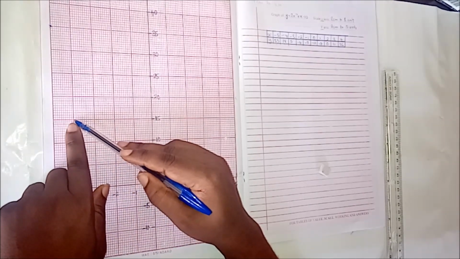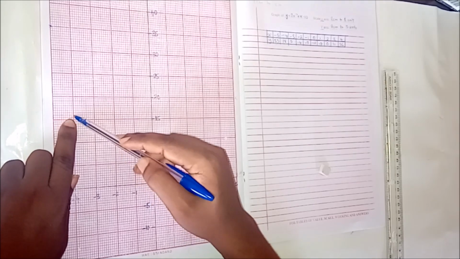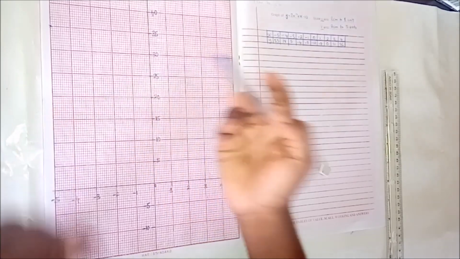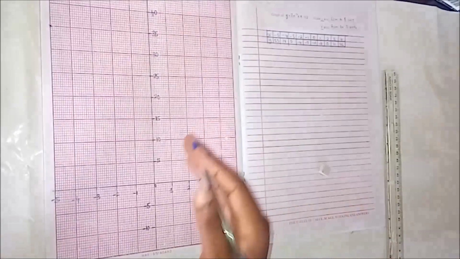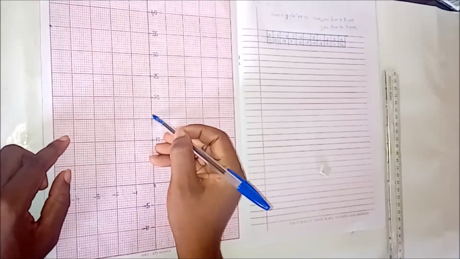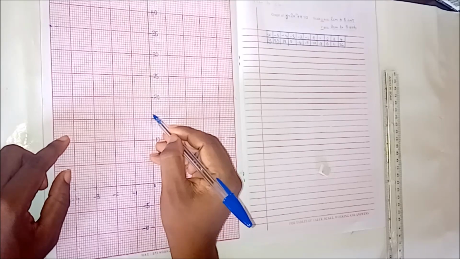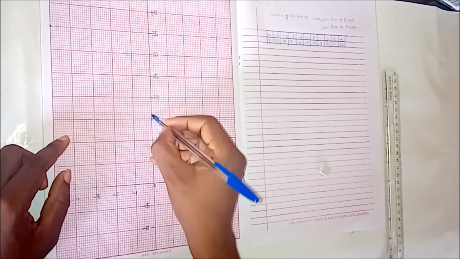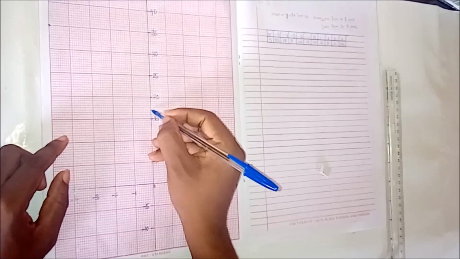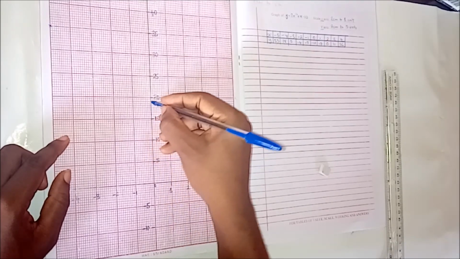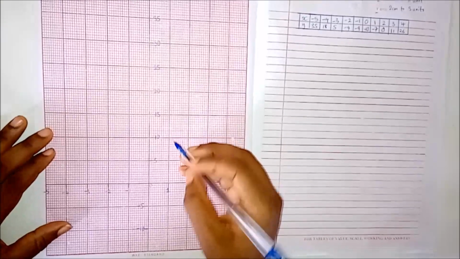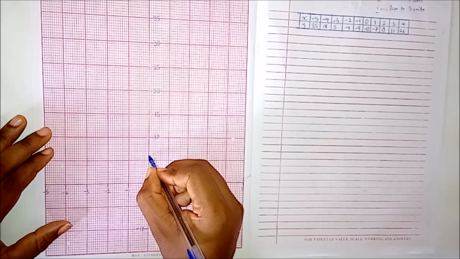Now this is 15, so this will be 16, this is 17, 18, 19, 20. Now this is where the trick is, and you have to understand this. From 15 to 20, what are the values between it? If this is 15, from here to here is 16. So 2 lines will give us 16. From here to here will be 17, from here to here will be 18, from here to here will be 19, and from here to here will be 20.